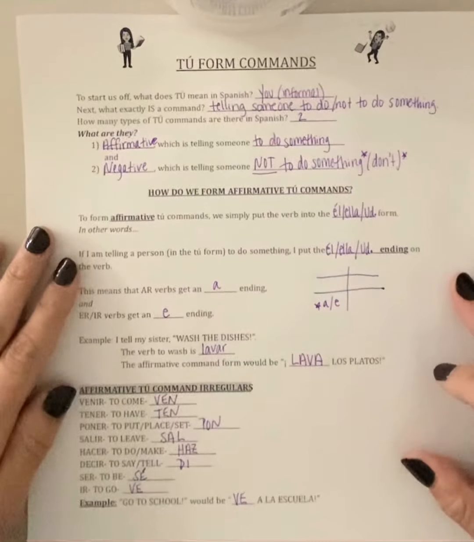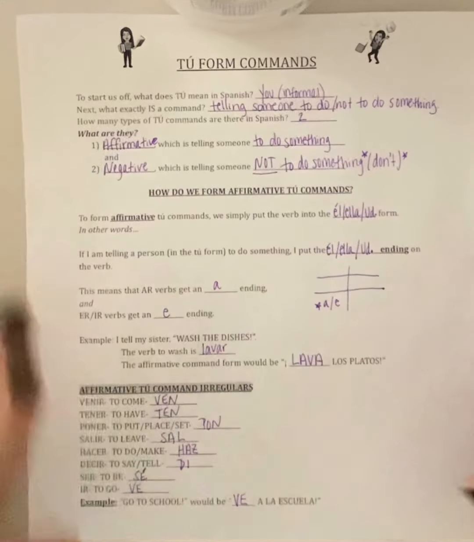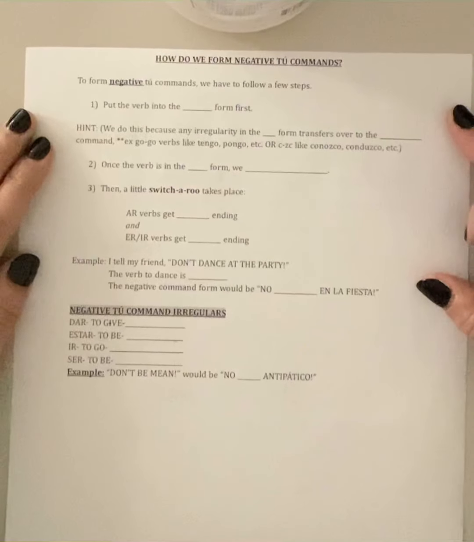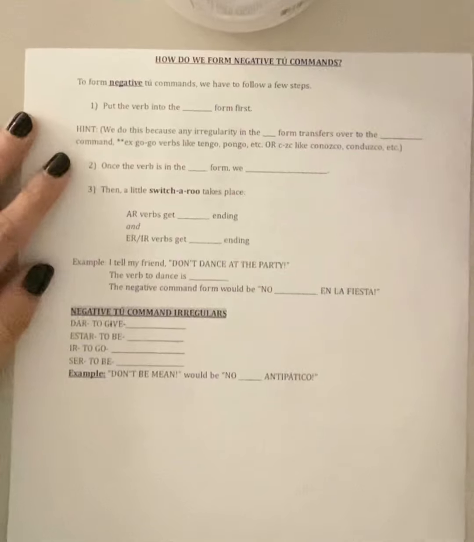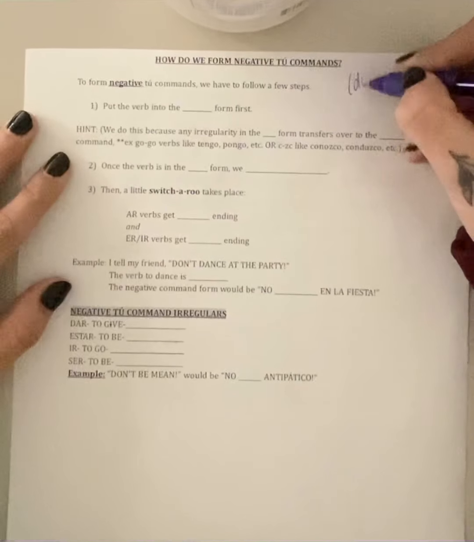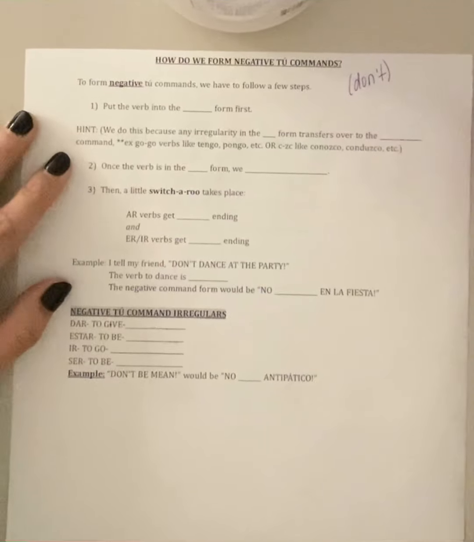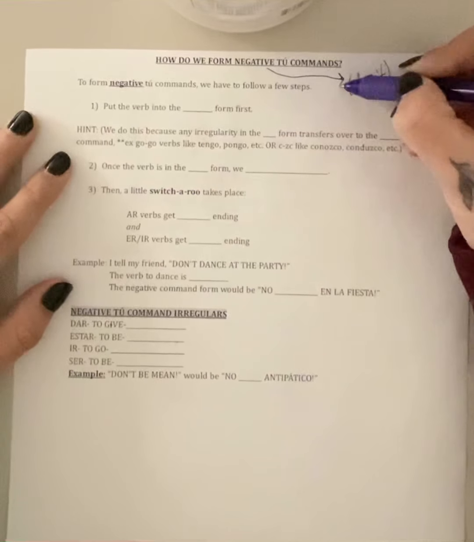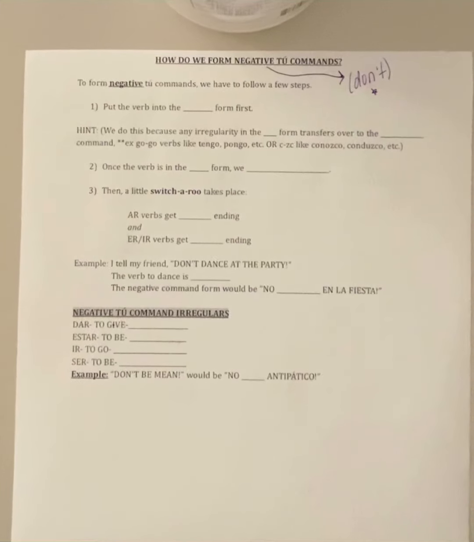So that is it for the affirmatives. And the next page of this is the negatives. Okay? Again, I'm going to make a little note here. These are the commands that say don't. Don't. That makes them negative. Don't touch the stove. Don't watch that TV show. Don't wait until 10 p.m. to do your homework. Don't listen to music so loudly.